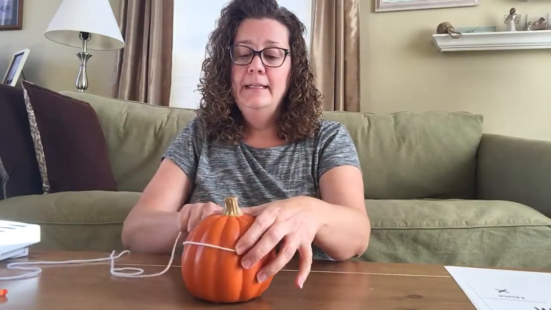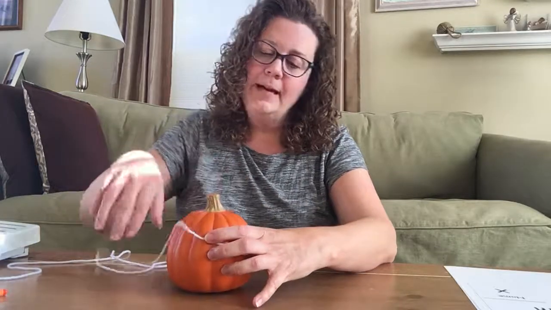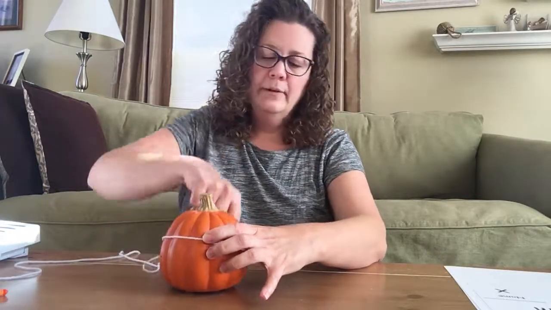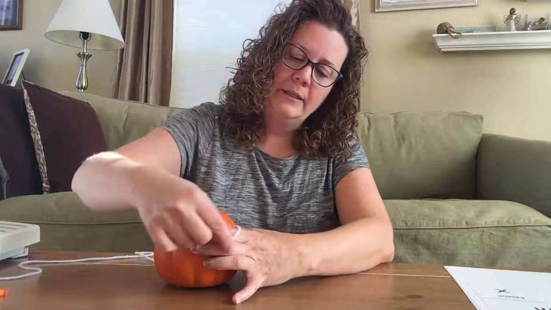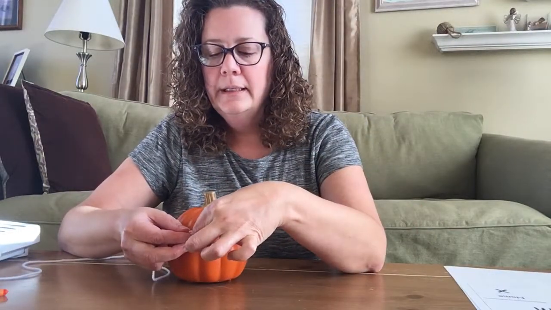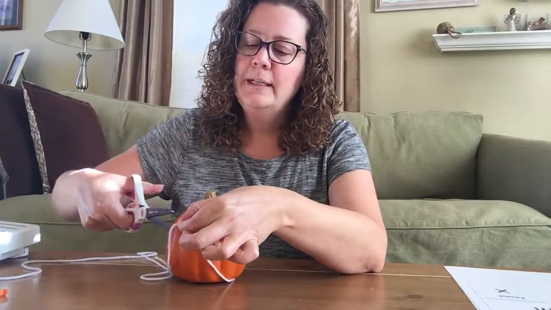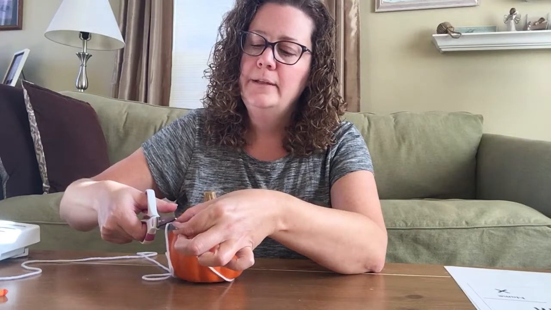So we're going to find the fattest part of our pumpkin, right around his belly. Right around the pumpkin's belly. And we're going to make the string go all the way around. You're going to have to hold it with your finger and use your super safe scissors. And be careful when you cut.